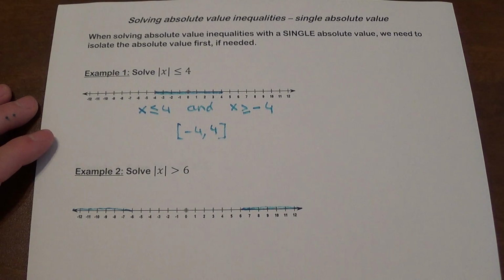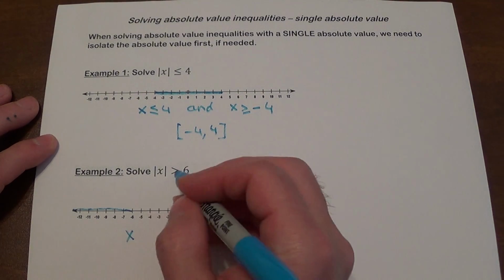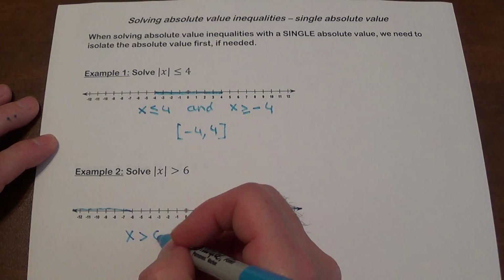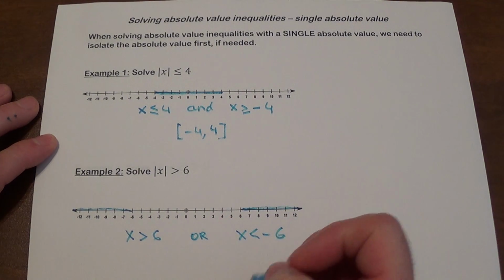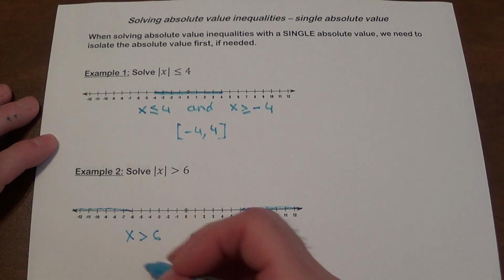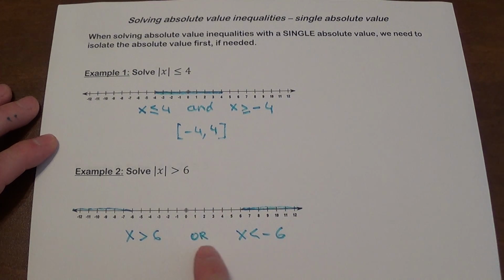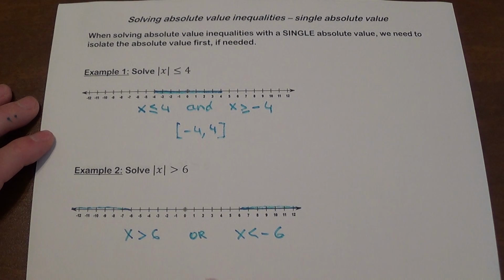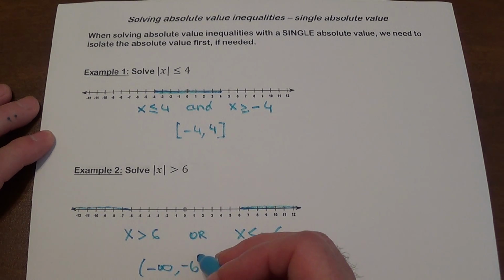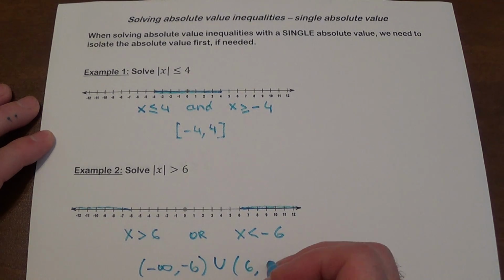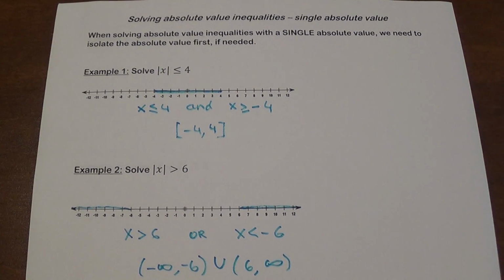What does it look like when you do it algebraically? If it's greater than, then it's going to be x is greater than 6, or x is less than, and you change the sign, -6. So that's what you get. In this case, you have two inequalities connected with or. You consider the two intervals together, so it's from -infinity to -6, open since it's greater than, and we're going to combine it with 6 to infinity. So it's a very basic idea behind it.